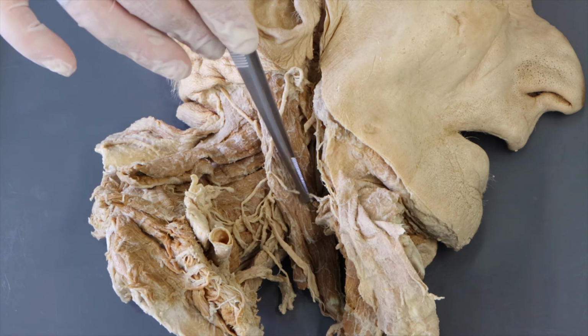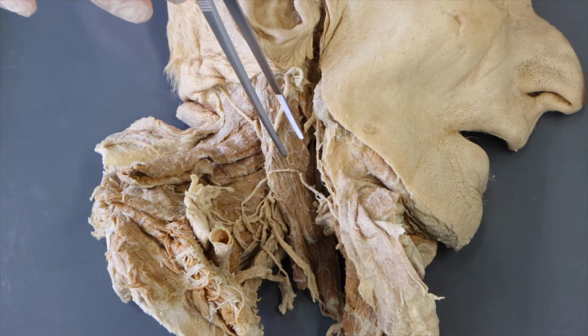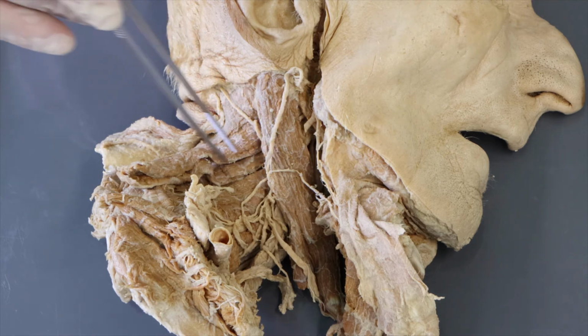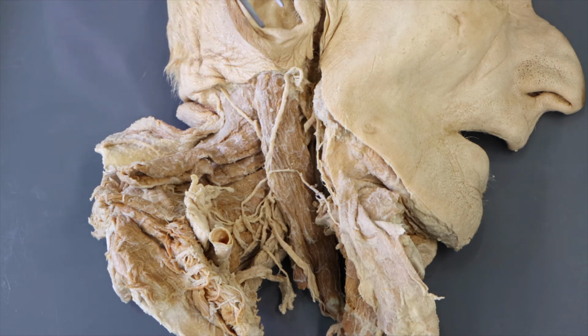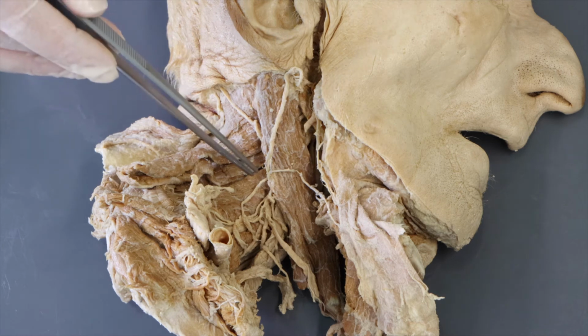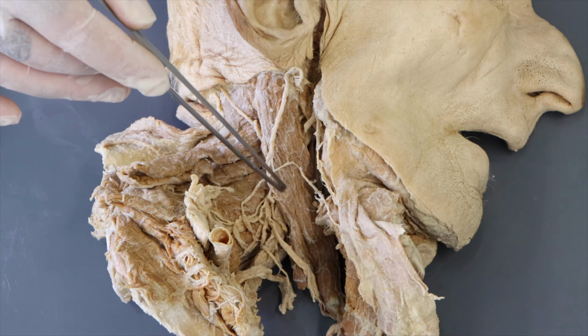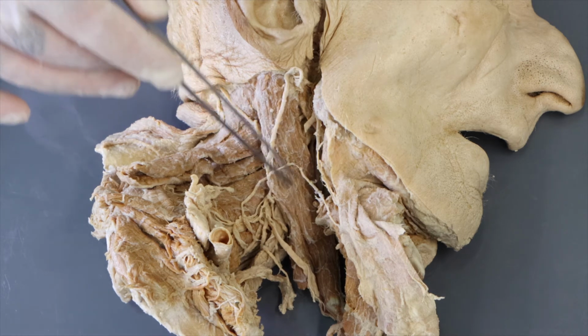Then the third branch is this branch. This is called transverse colli, or the transverse cervical nerve, or nervus transversus colli. This is arising usually from the segment C3, and it's coming from the punctum nervosum or Erb's point. It continues anteriorly, and it's going over the sternocleidomastoid.